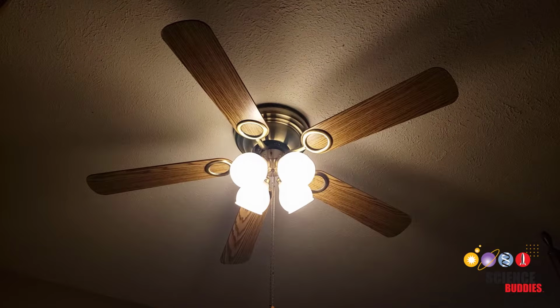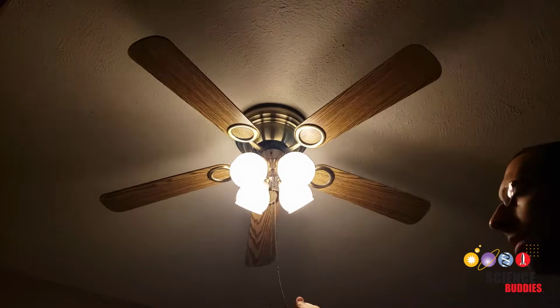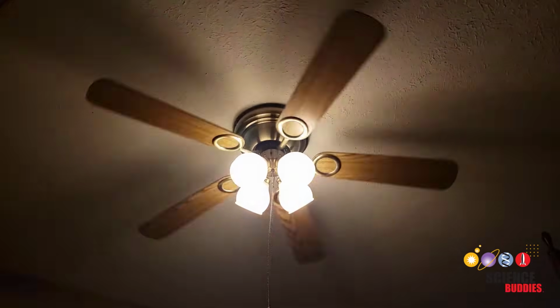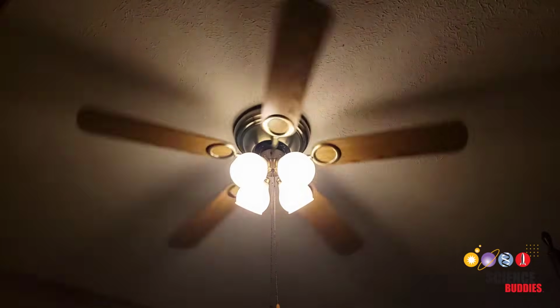Watch what happens when I turn on this fan. As it speeds up, we can clearly see that from our point of view, it's rotating counterclockwise. However, watch carefully as it reaches full speed. It starts to look like the fan has switched direction.